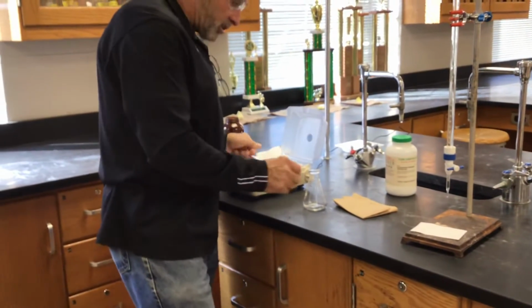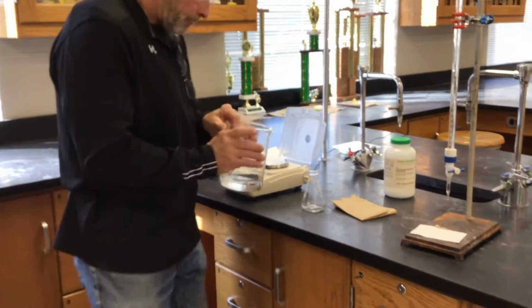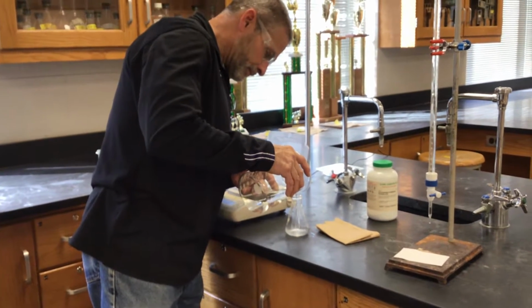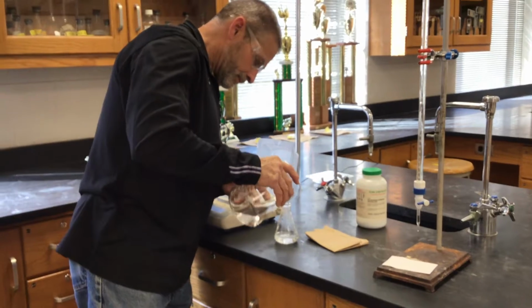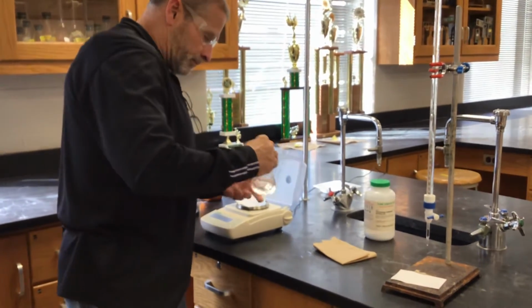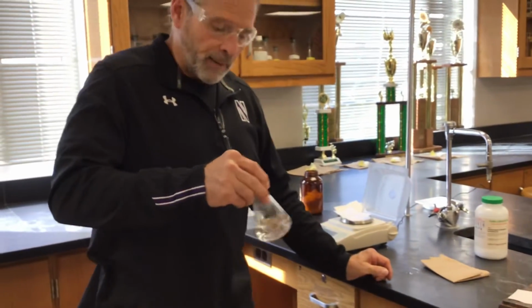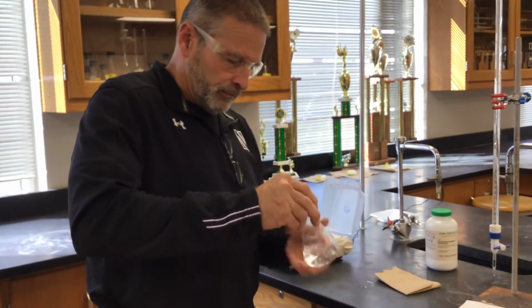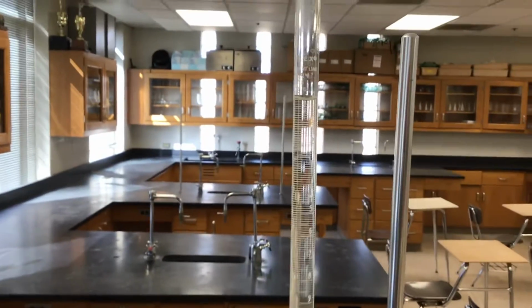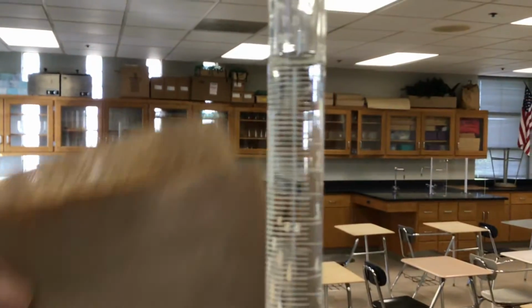Okay, so in goes the sample. This is actually trial 2. We did trial 1 off camera just to get an idea of how much of the base it would take to neutralize or to get to the end point with this. And by the way, this is sample number 2. Also, we have refilled the burette, so I'm just going to say the volume is 0.00.